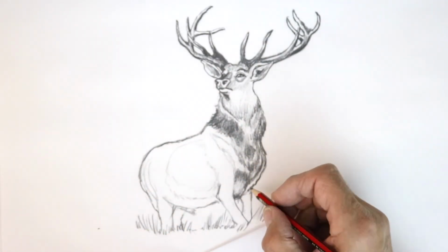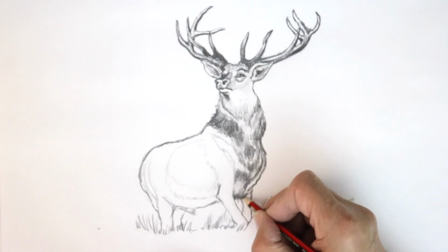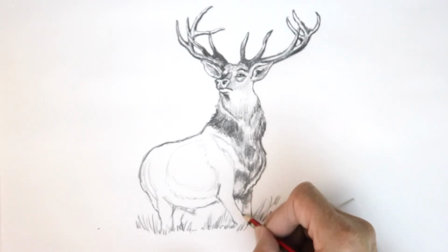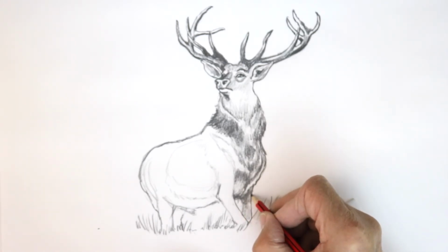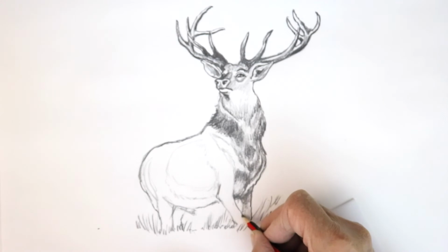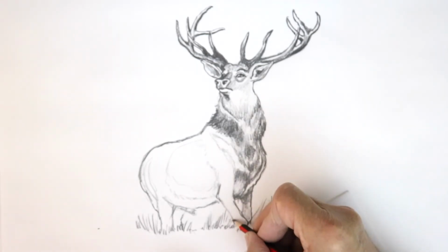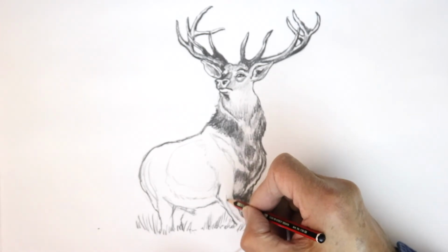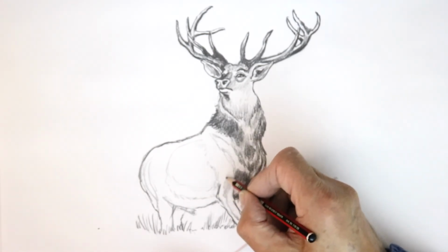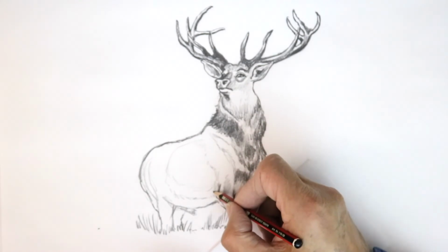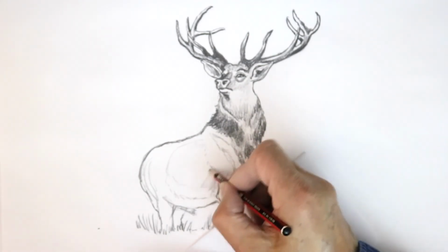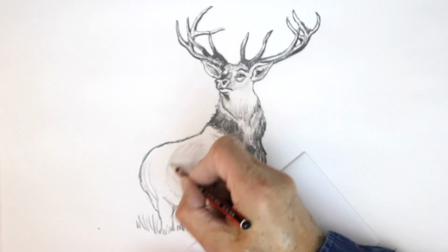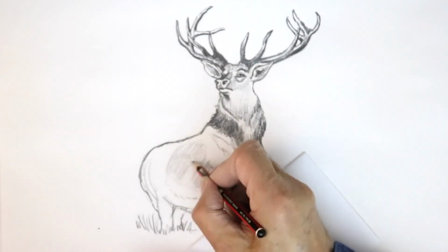Okay, let's shade in the leg here now. This is a bit darker at the top, and getting a bit lighter as you come down to the bottom there. Let's accentuate that leg there. You get that kind of muscle coming down the center of it, and a bit of light shading there. Leave that light, remember.